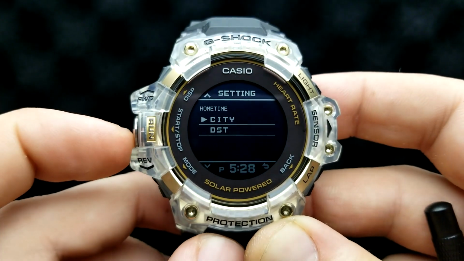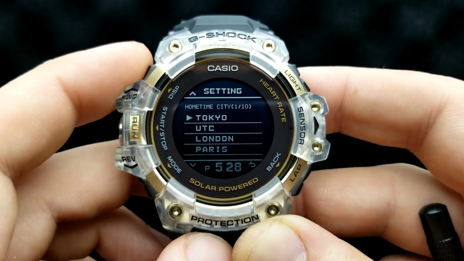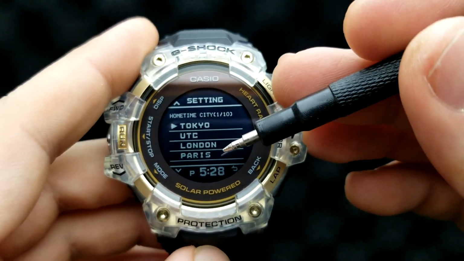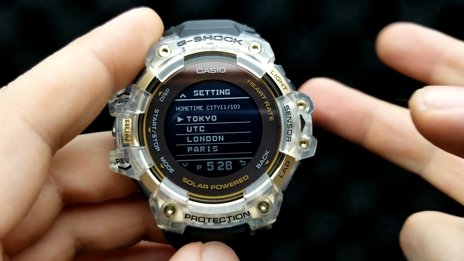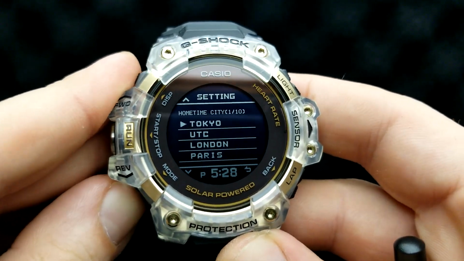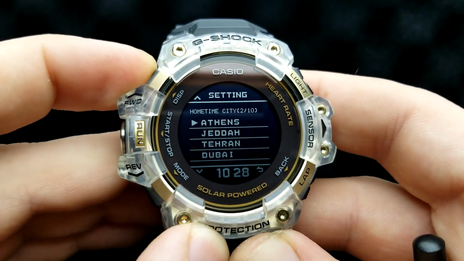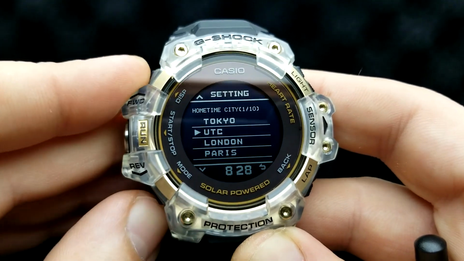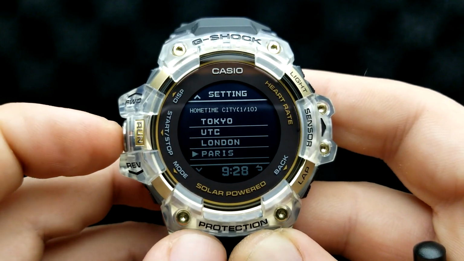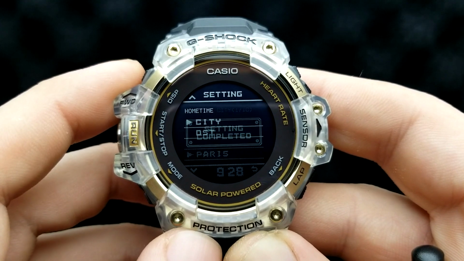So whilst our arrow is at city, press the run button and we enter the selection of our home cities. As you can see, there are 10 pages of these menus, so times 4 equals approximately 40 home cities. Now to shuffle between the cities, press the upper or lower button and the arrow will move, and correspondingly with that the time will change. My time city is Paris, and once my arrow is at Paris, I'm going to press the run button and the setup will be completed.